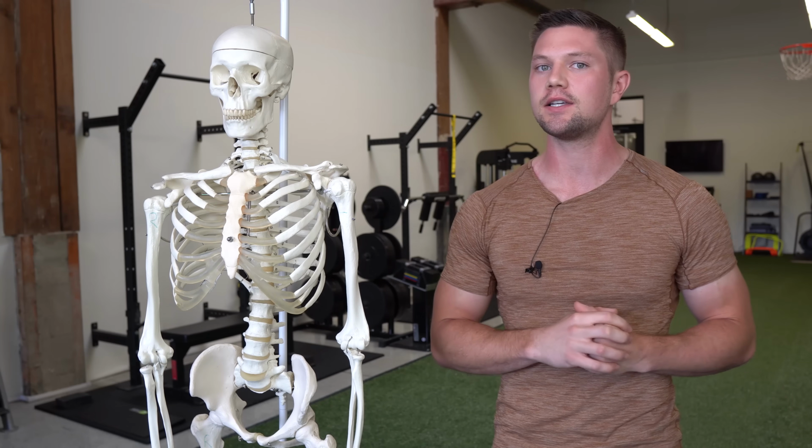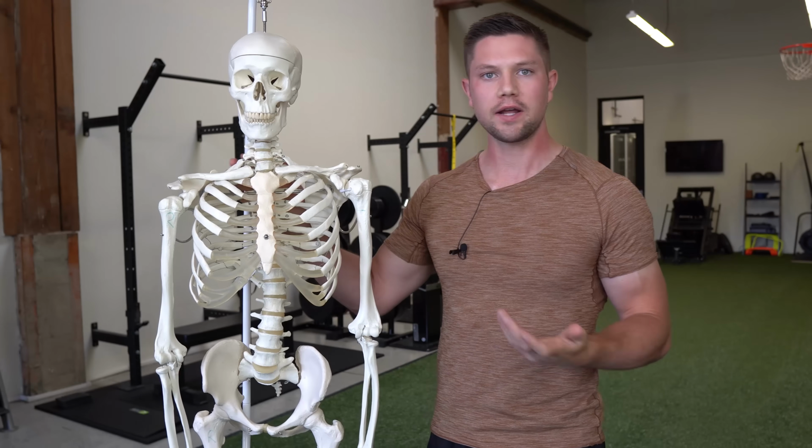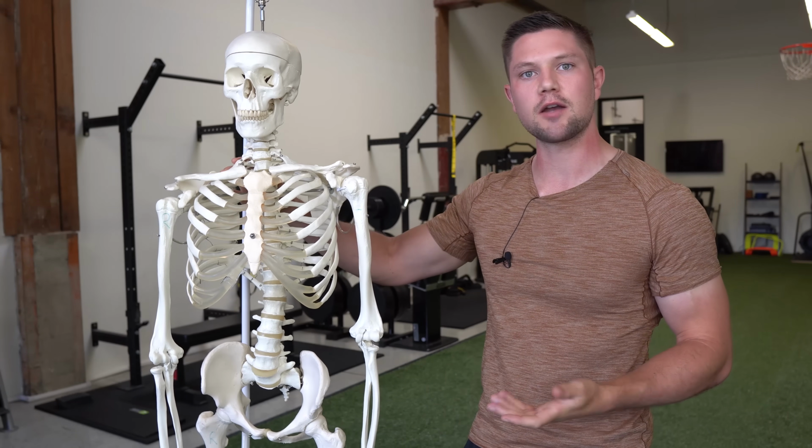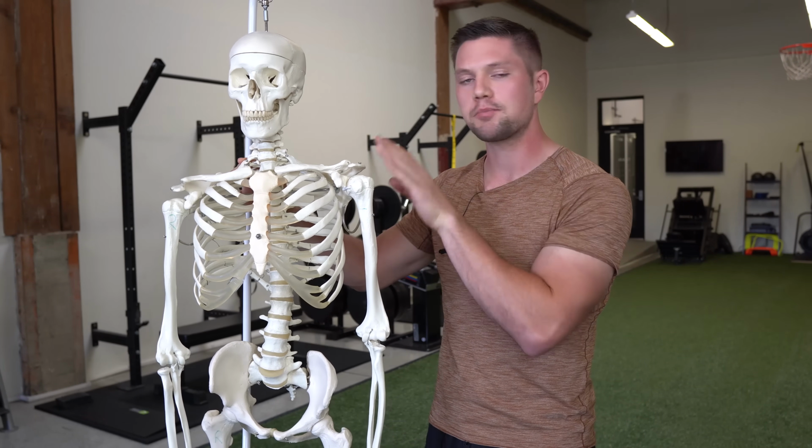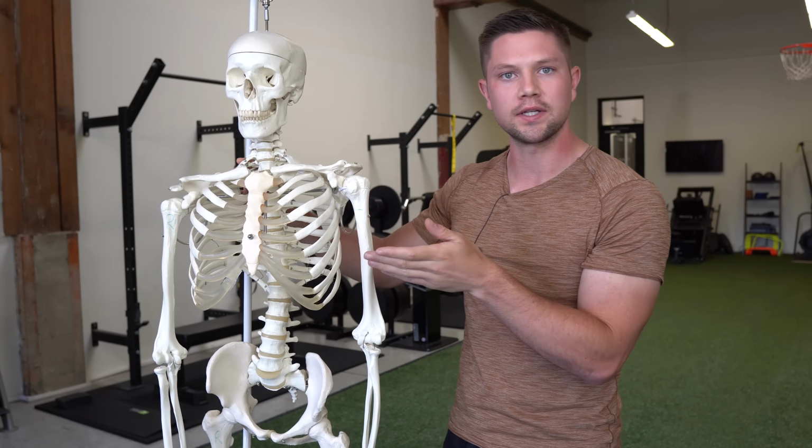The number one thing I see overlooked and not taken into consideration, yet has a significant influence on our shoulder mobility, is our neck and our cervical spine. For whatever reason, I don't see a lot of people talk about the relationship between the neck and the shoulder. Let's break down a little bit of what we're looking at here.